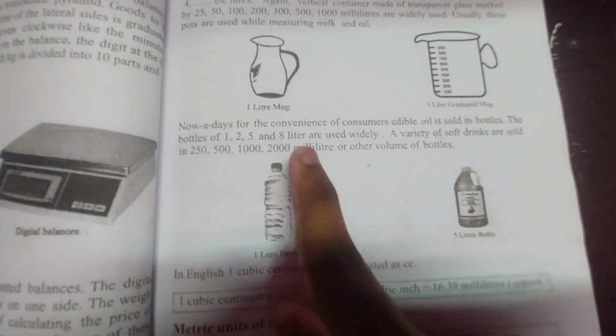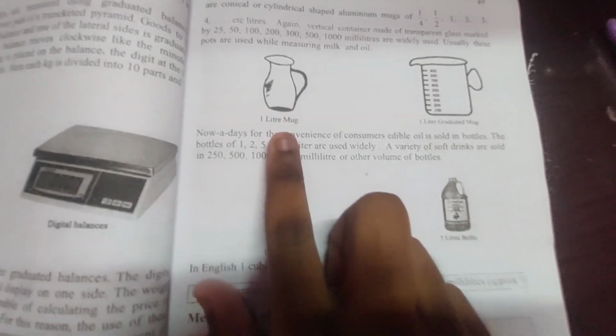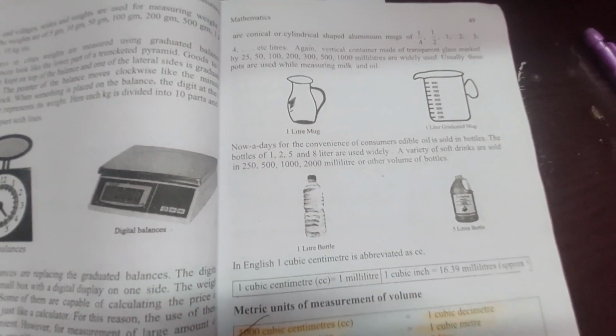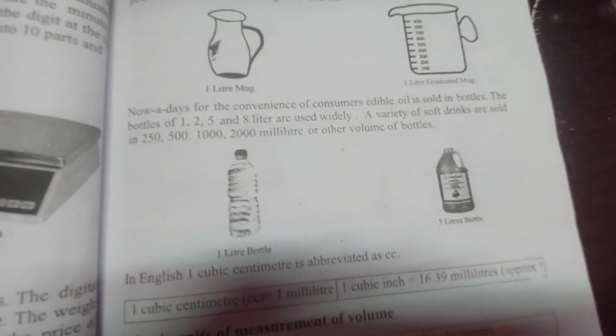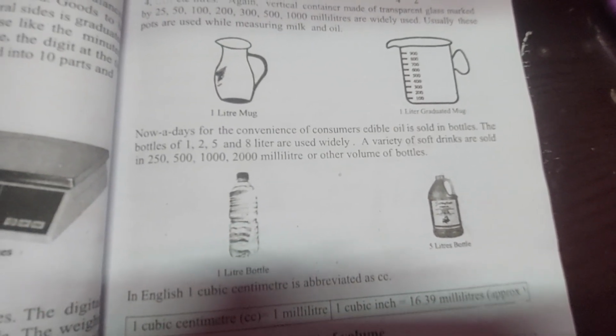That's the 1 liter mug, and that's the 1 liter graduated mug. That's used for milk, and might be used for water. In a jar, you keep it and pour it into the glass, and they need it. Nowadays, for the convenience of consumers, edible oil is sold in bottles.